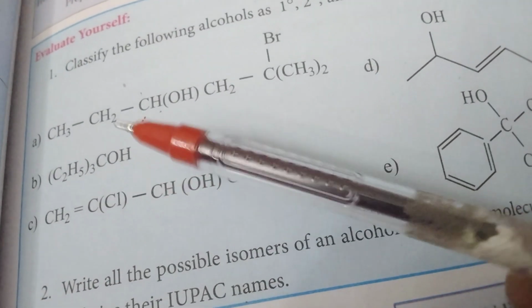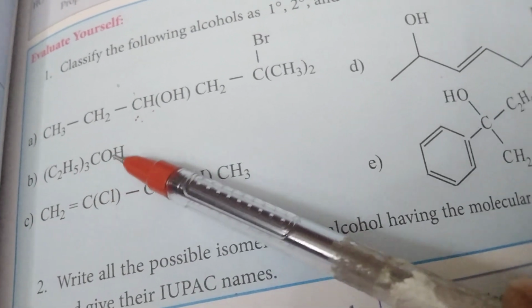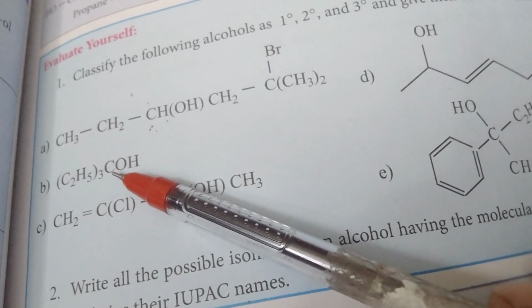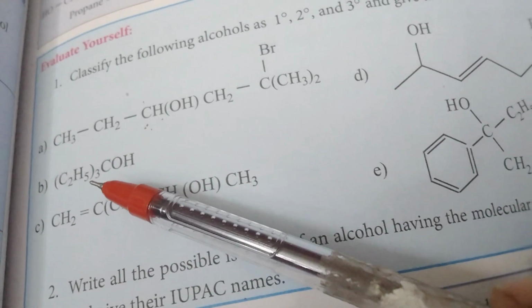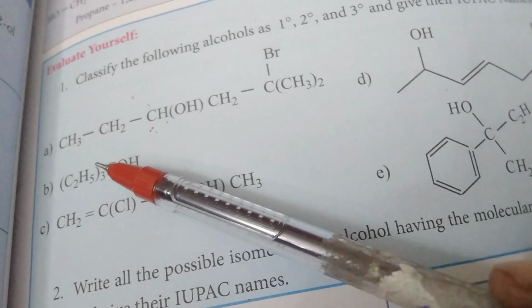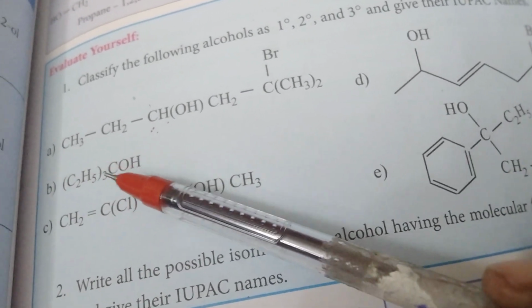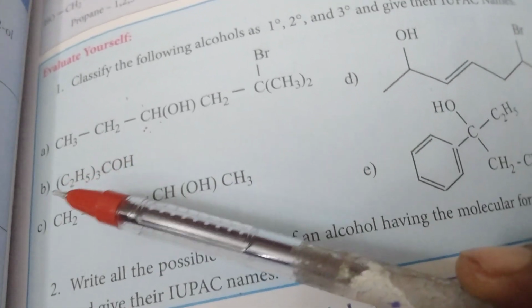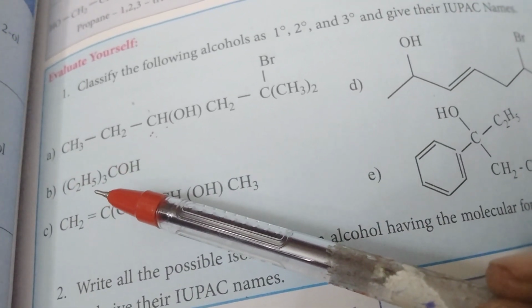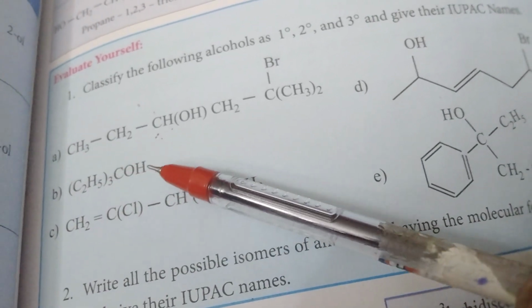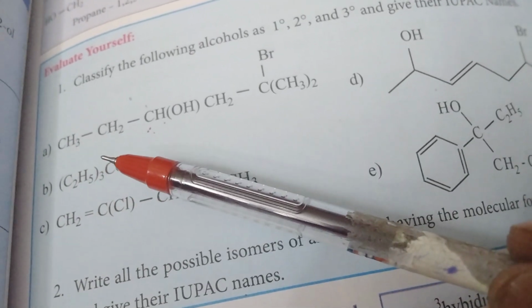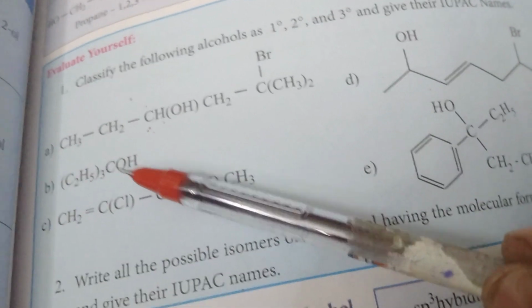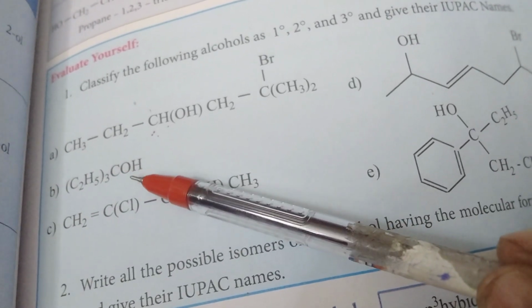Let us see the second compound. See, this is the OH attached carbon. This has 3 groups, C2H5 thrice. So 3 C2H5 groups are present and 1 OH. This one is considered as R group, ethyl group. So 3 R groups and 1 OH. 3 R groups are present attached to the carbon means it is a tertiary alcohol.